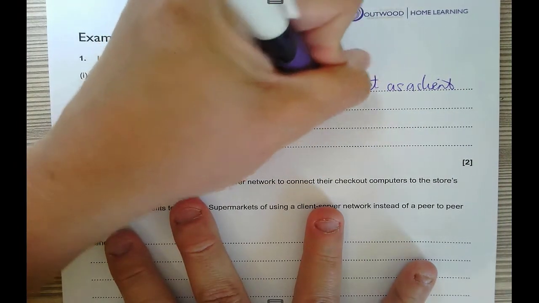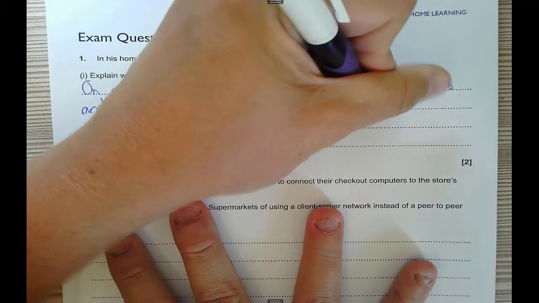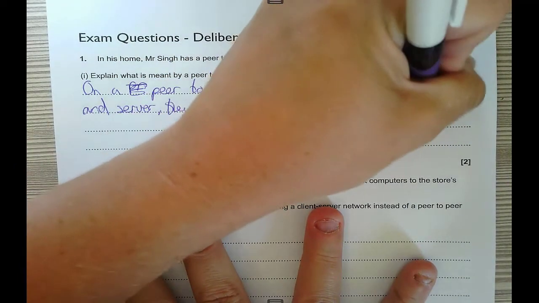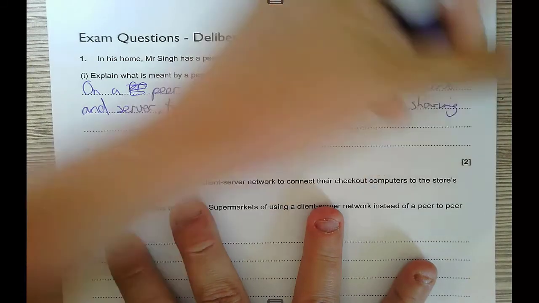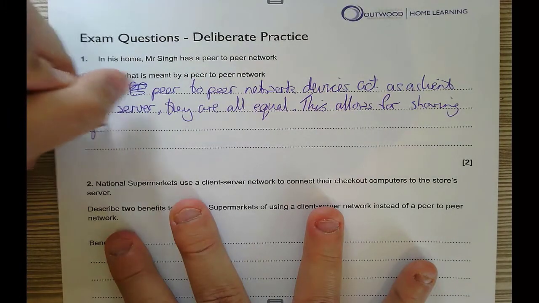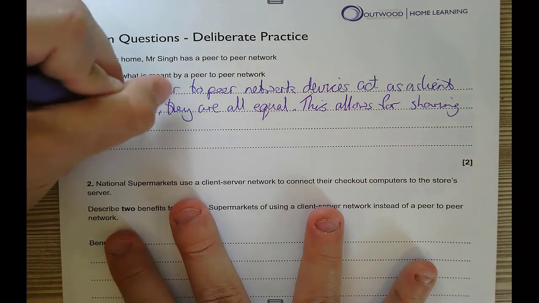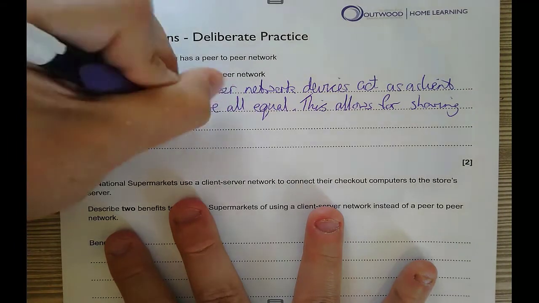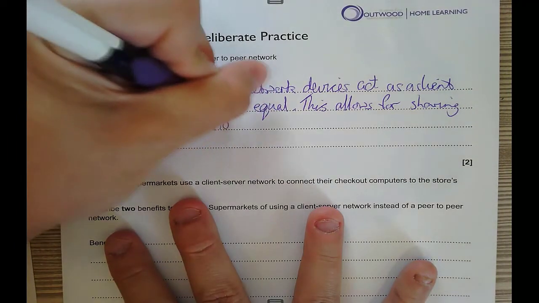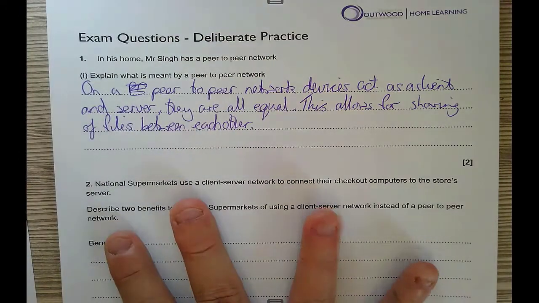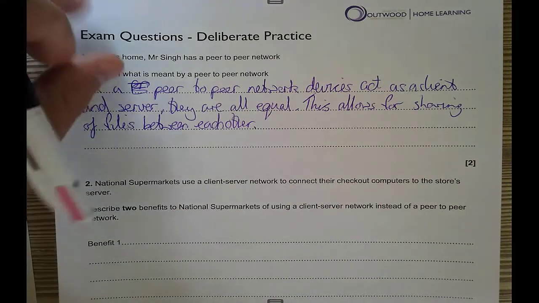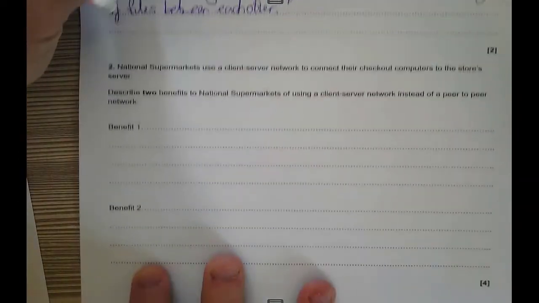This allows for sharing of files between each other. And remember, peer-to-peer networks, things like BitTorrent are peer-to-peer because you just share with someone else.